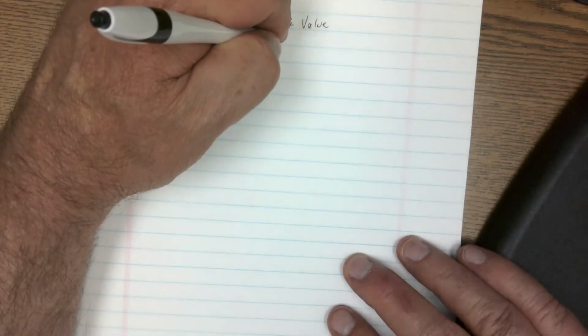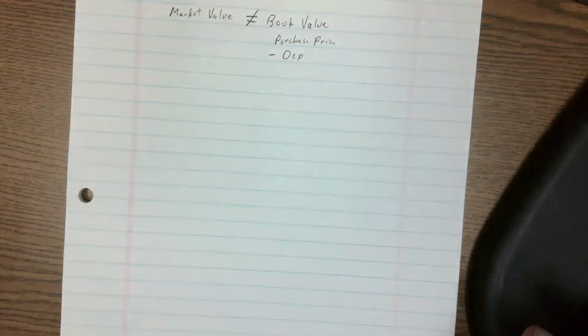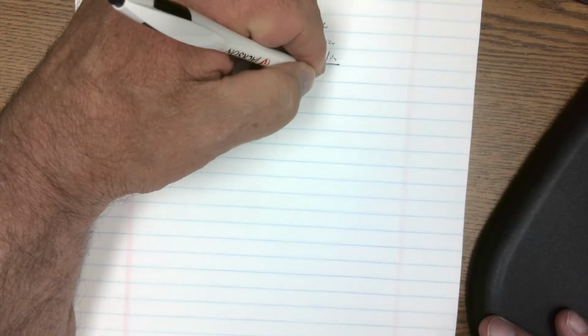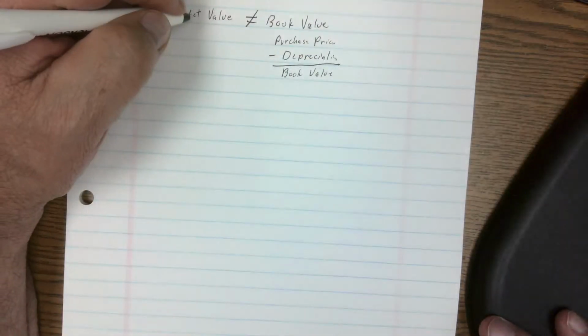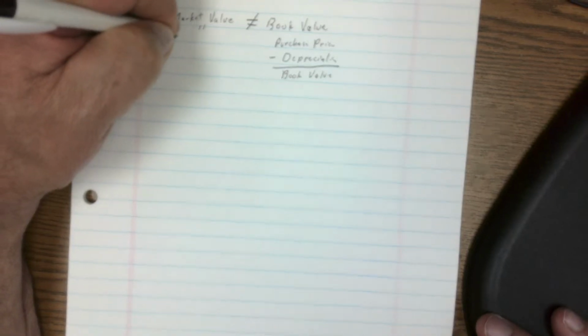Book value is the purchase price minus depreciation, or if it's an intangible asset, it'll be amortization instead of depreciation. Market value is set by the market, whatever the market will pay.